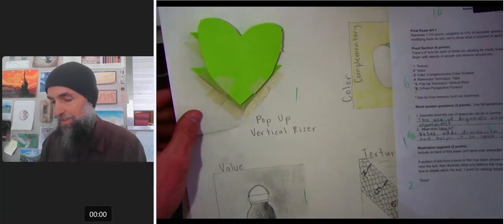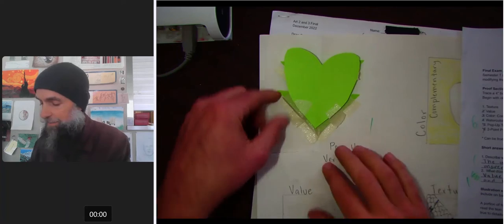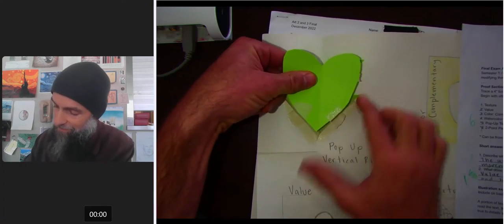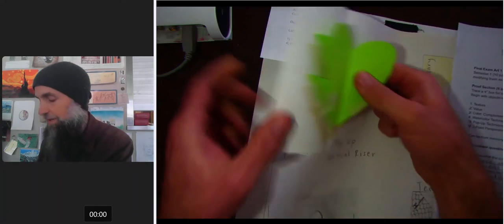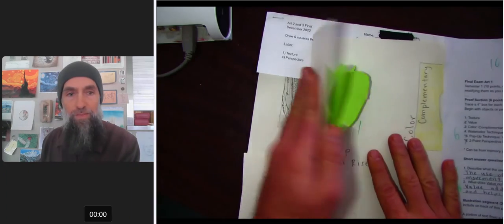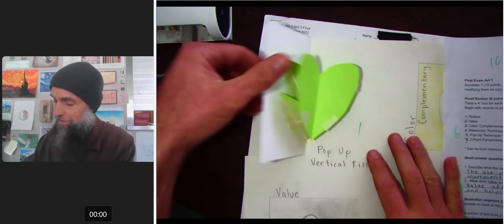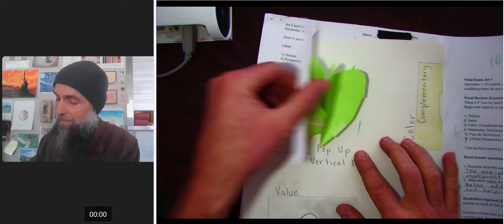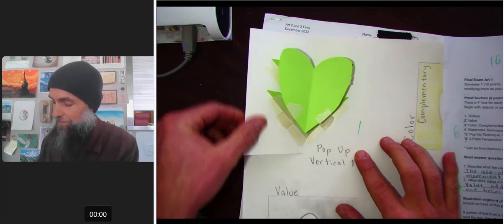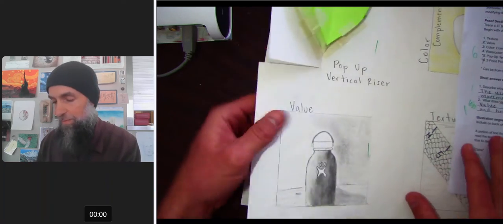Let's look at another one. This one had the pop-up, the vertical riser. Oh, it's a little stiff. But this one, if I open this up and close it, notice how she cut the side? That was really smart. This is a way to show that vertical riser. You can do it with adding an extra piece, or you can cut the page like this. Here's value, going for a water bottle that day.